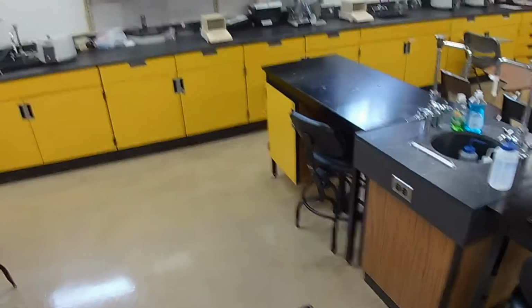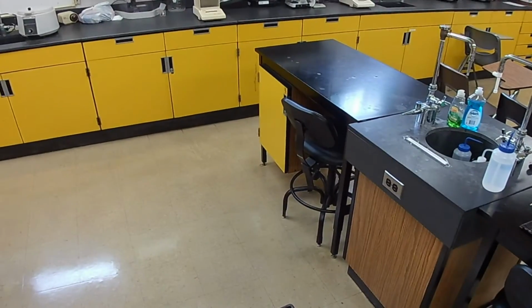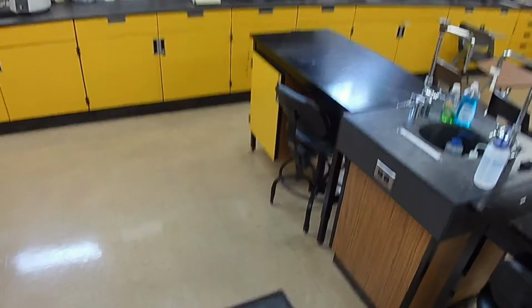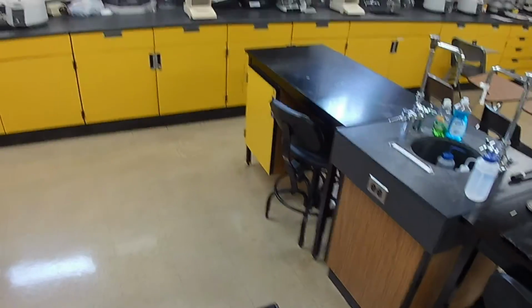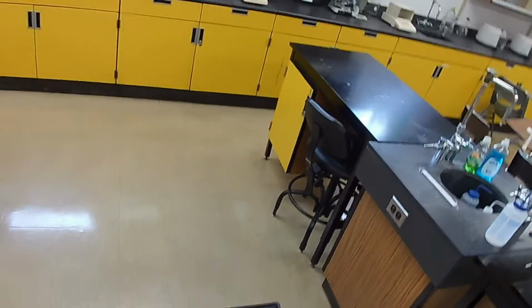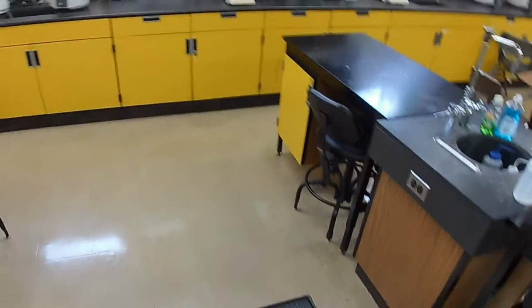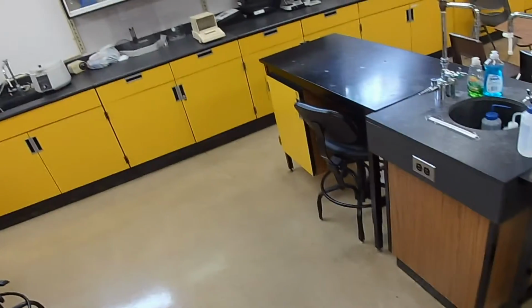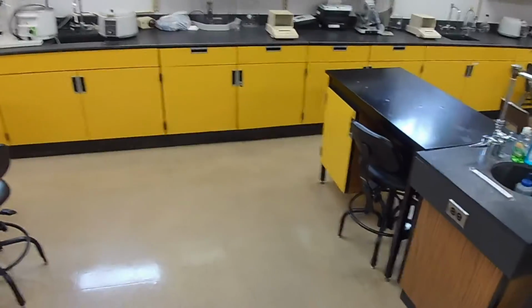Now, by convention, solid objects are reported as grams per cubic centimeter, and liquids are reported as grams per milliliter. You know what the difference is? There's no difference.